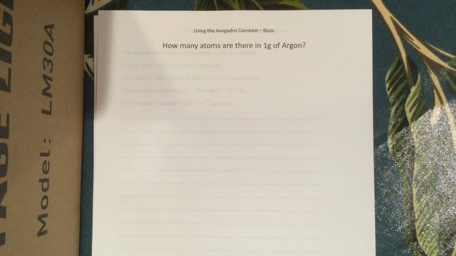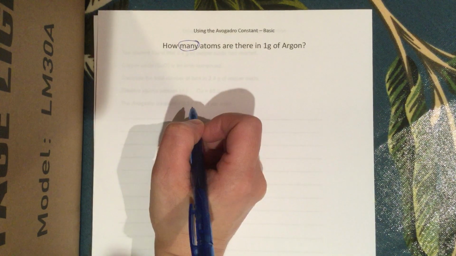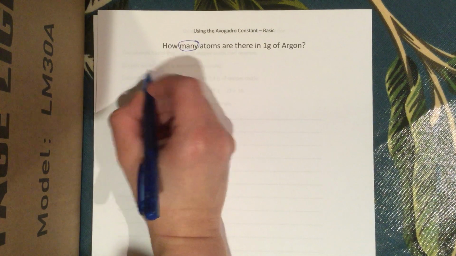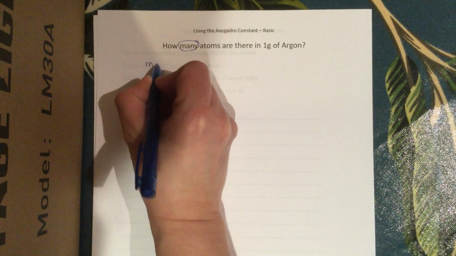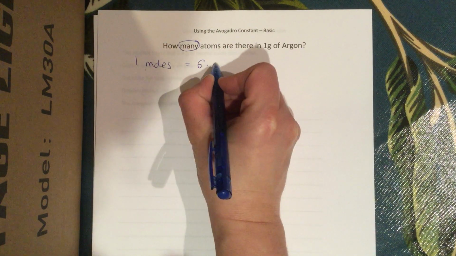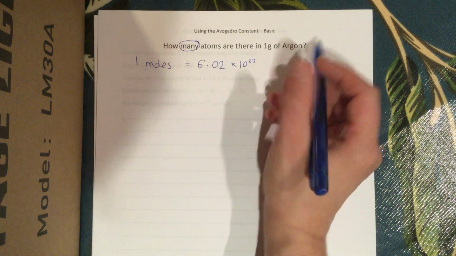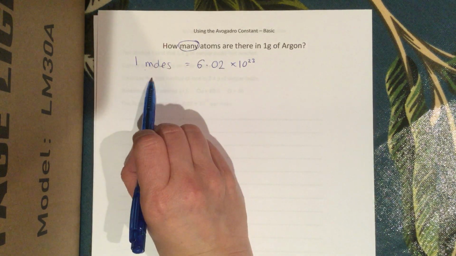How many atoms are there in 1 gram of argon? So I'm being asked about the number of atoms. How many are there? In chemistry, we count atoms in moles, and we know that 1 mole is equal to 6.02 times 10 to the power of 23.